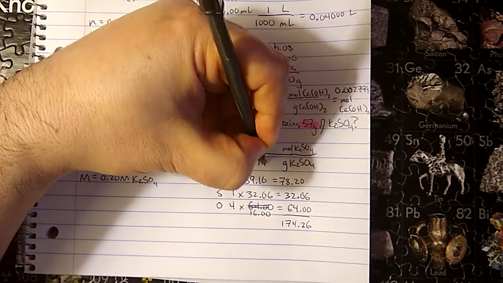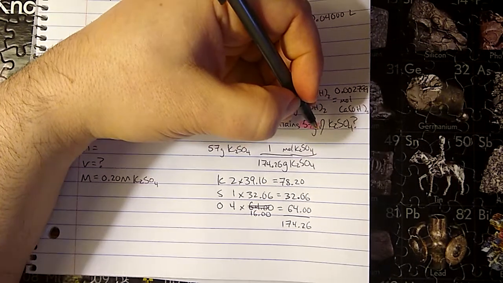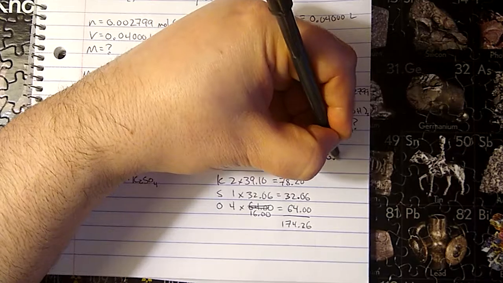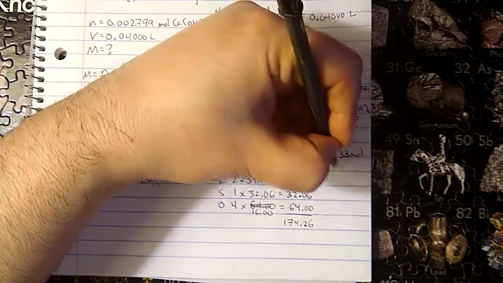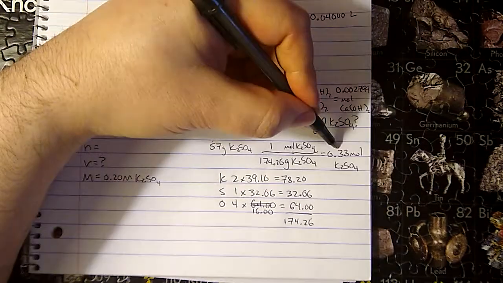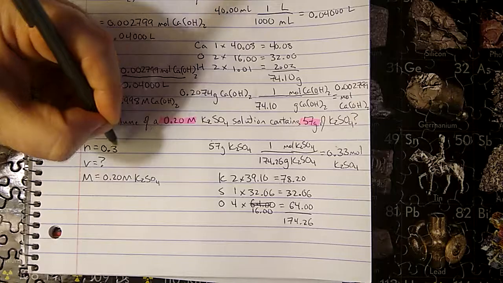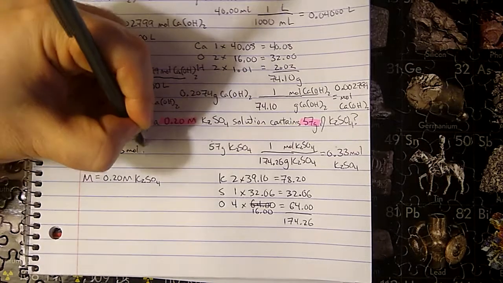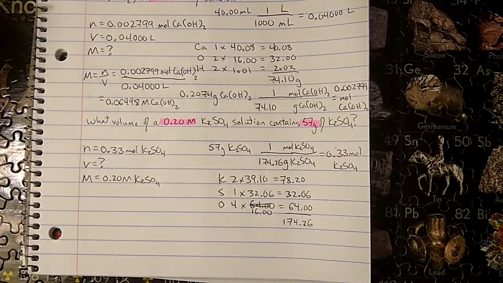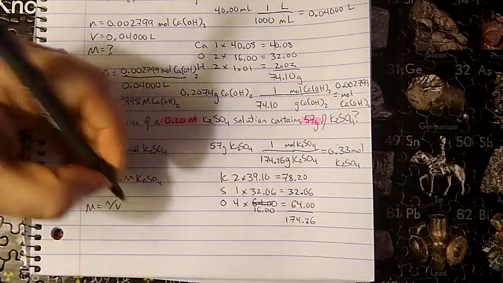Go ahead and put that in my conversion. And find that I am talking about 0.33 moles of potassium sulfate. Because this is 2 sig figs, my answer would be 2 sig figs here. Now we have the information we need. Go ahead and use the equation. Molarity equals moles over liters.